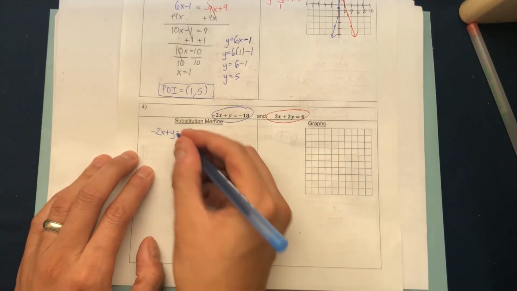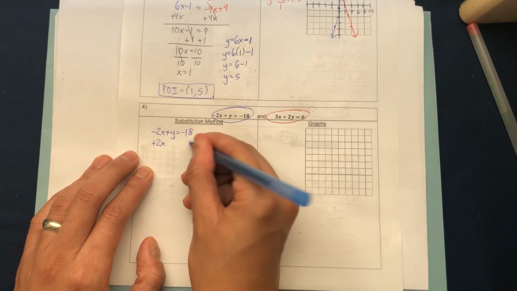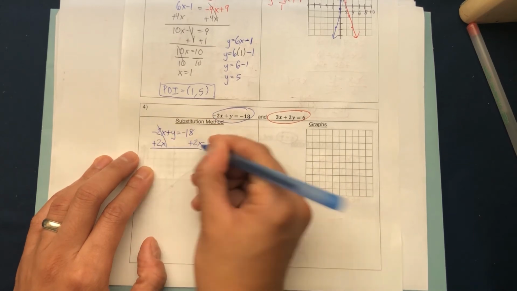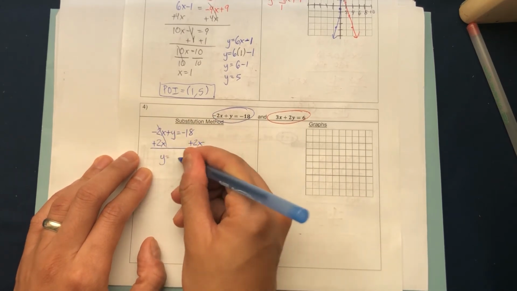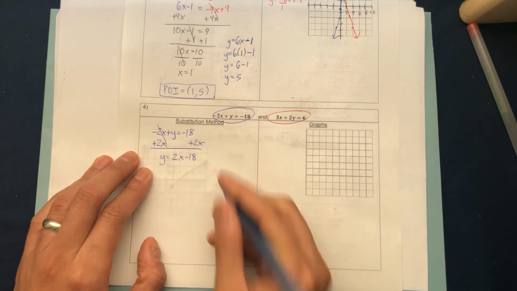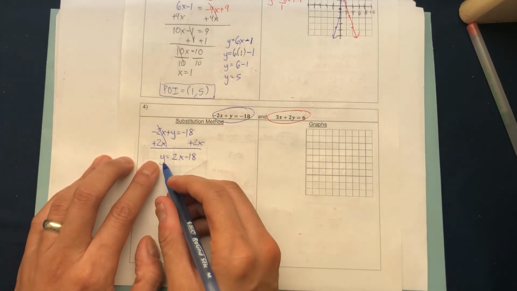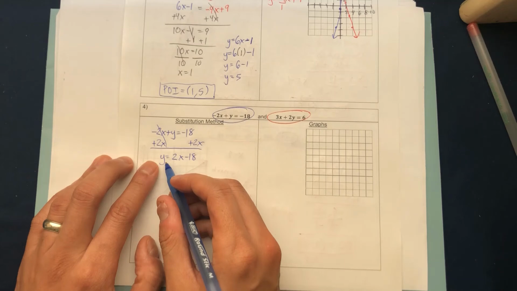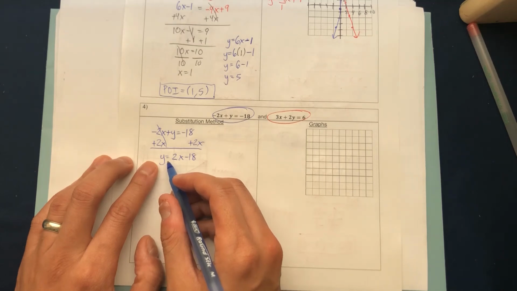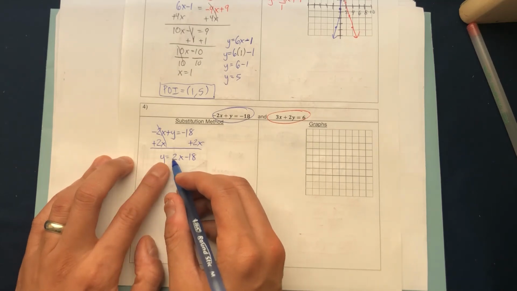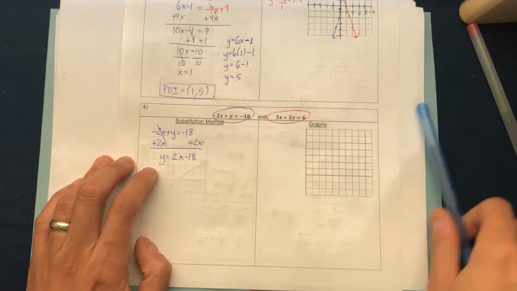To isolate for y, we're going to add 2x on both sides. And our new equation now is y equals 2x minus 18. So y is isolated. Once we isolate the variable, step 2 is to take the isolated variable and plug it into the other equation. So we're going to do that.